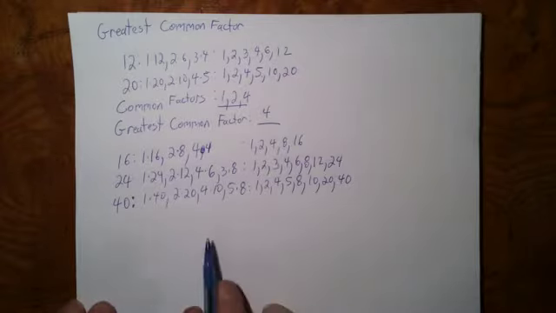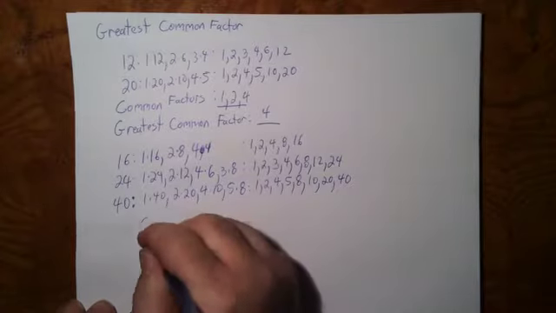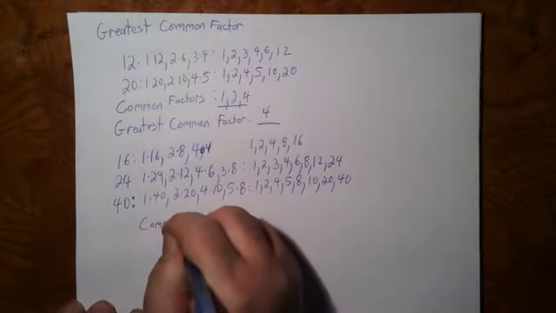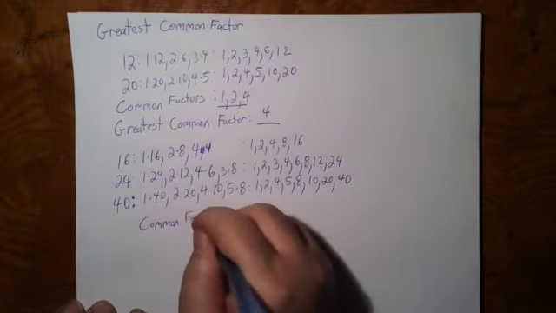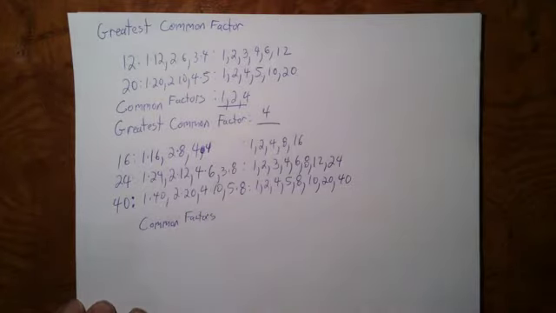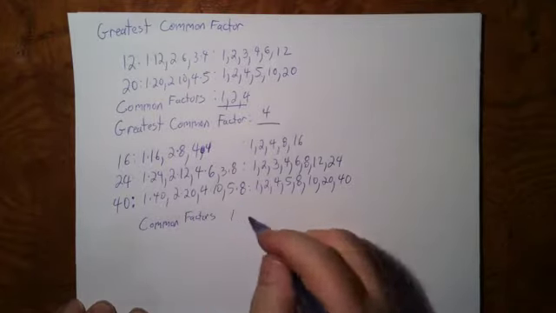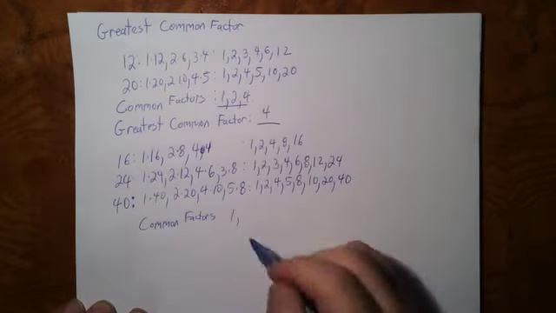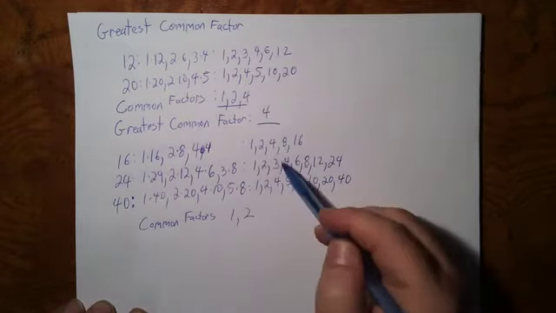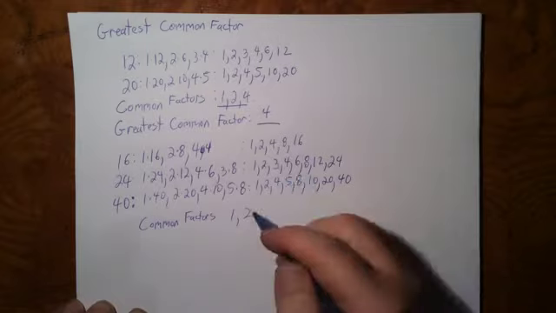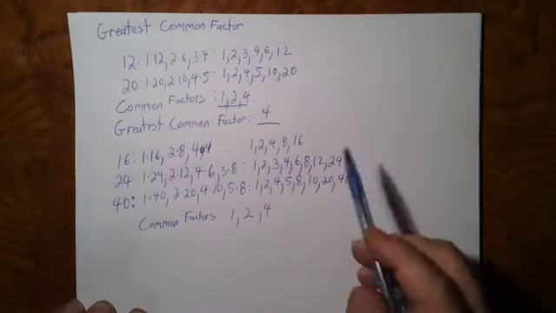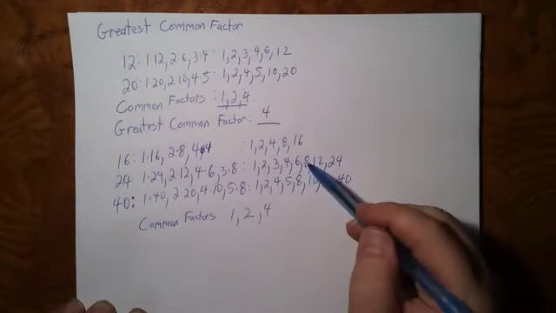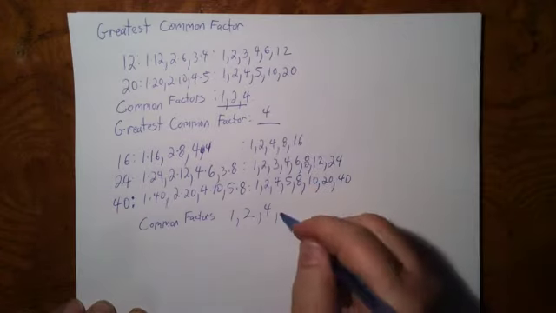So what we're going to do now is look at all the common factors for these numbers. The common factors appear to be 1, 2, not 3, but 4. Let's see, 8 is a common factor.